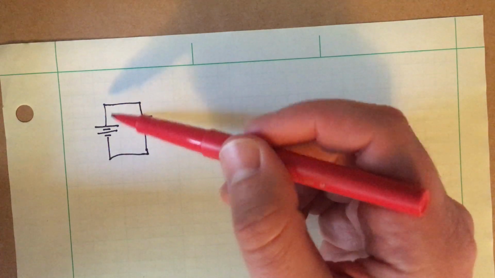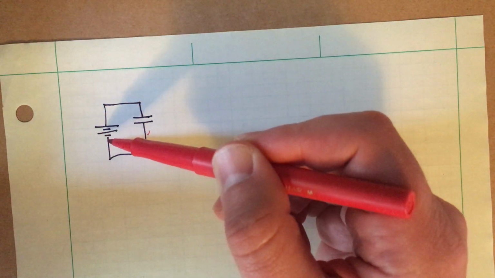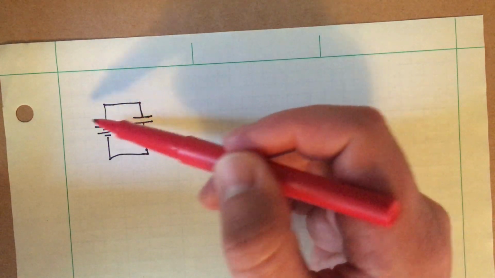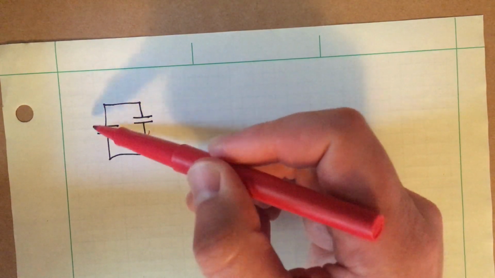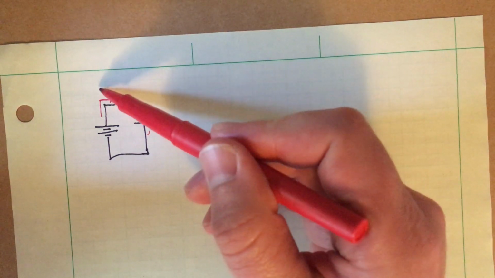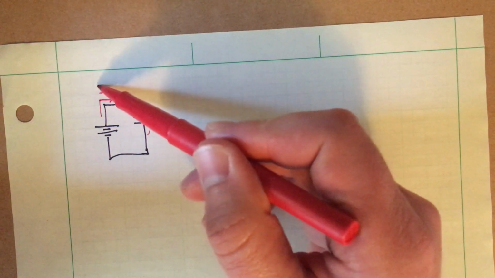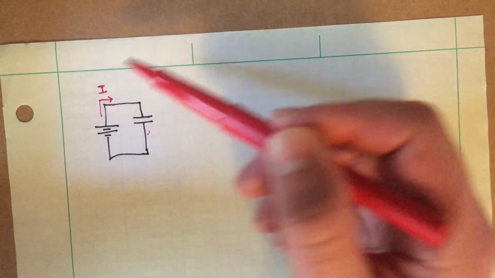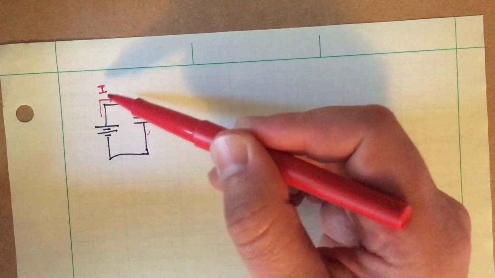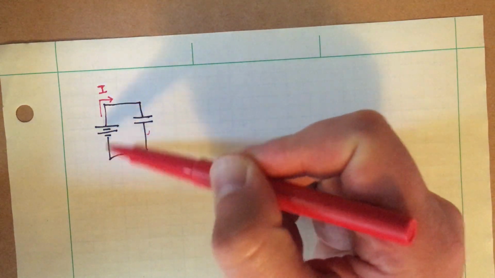And if you connect it to a battery, well, imagine that we've just connected it. And so what we're going to have is current. Remember, our current is the flow direction that positive charges would go through our circuit. Current would flow this direction, right? From higher voltage towards lower voltage.